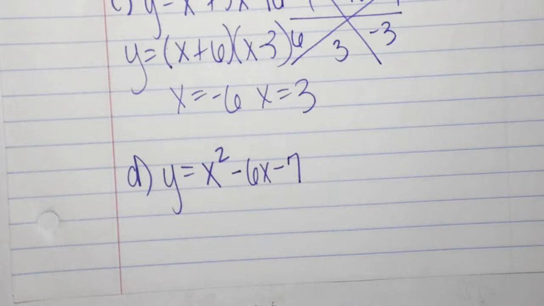X squared minus 6x minus 7. Why are we looking at me like that? All of Hufflepuff had the same look on their face, and I'm very confused as to why.